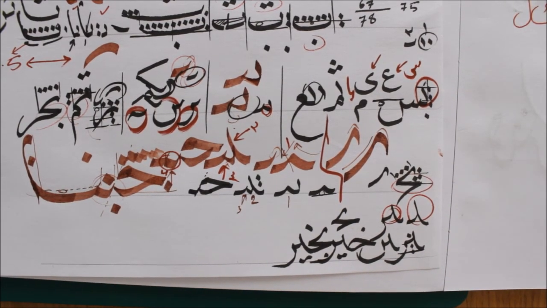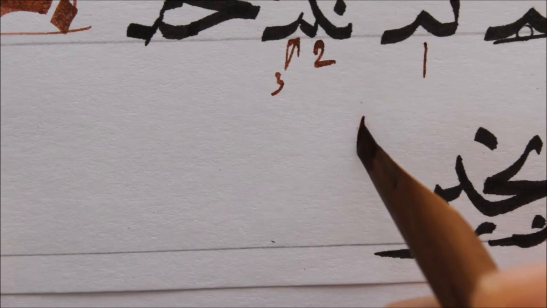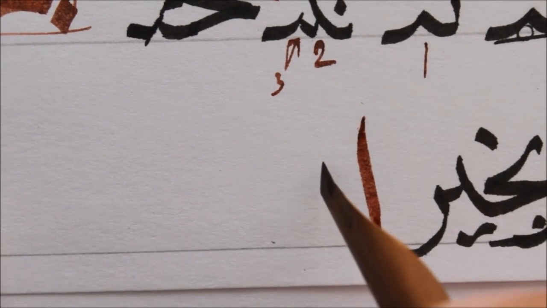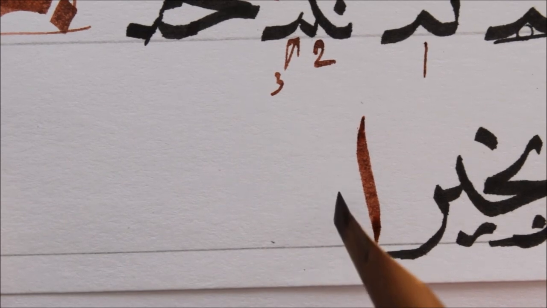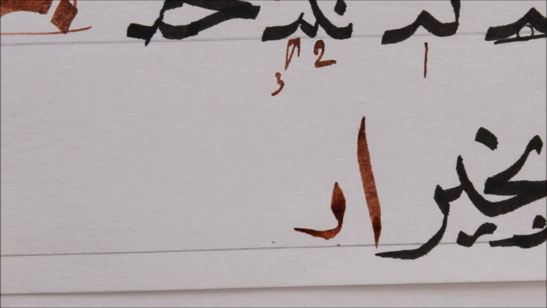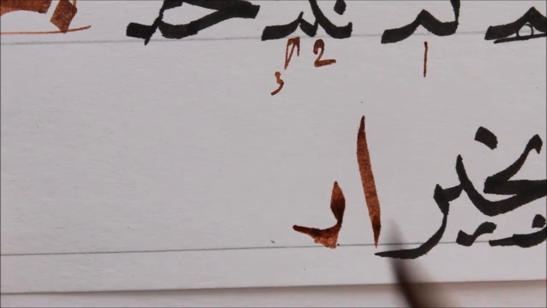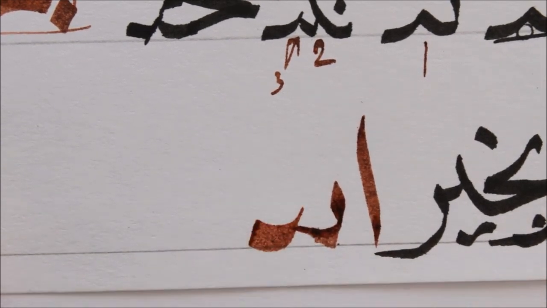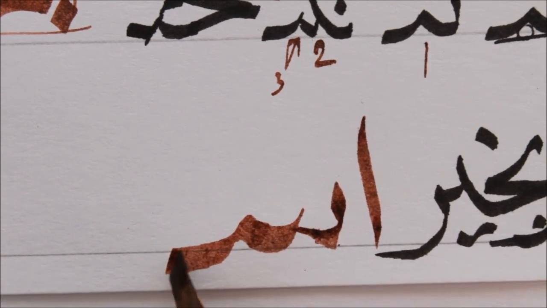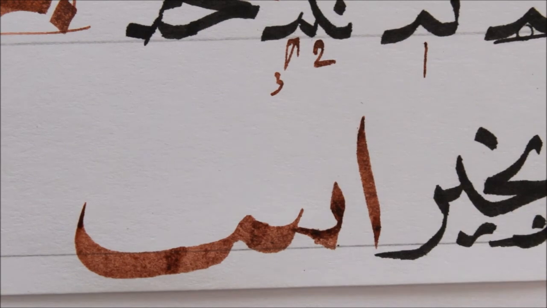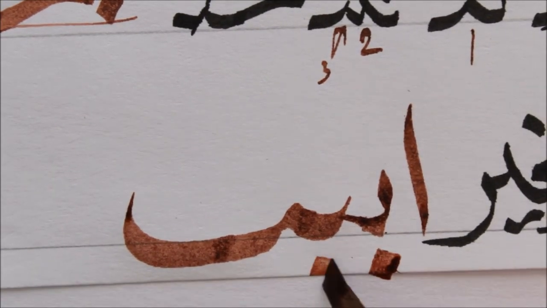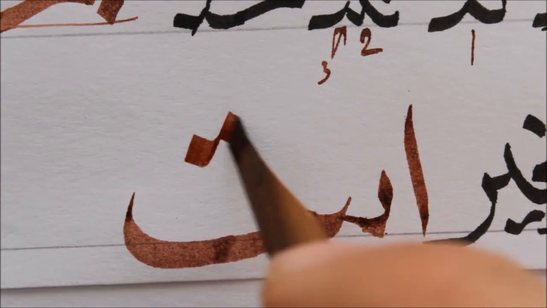For homework, Bait: Alef, Ba, Ya. We will use the normal Ba, connects with the half Ba, connects with this one, then we'll connect to this nudge, and the Ta will be just like a normal end. So Alef, Ba, Ya, Ta, Bait.